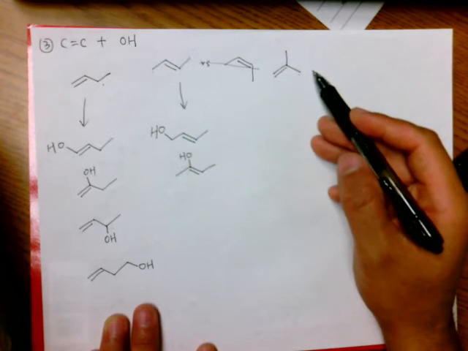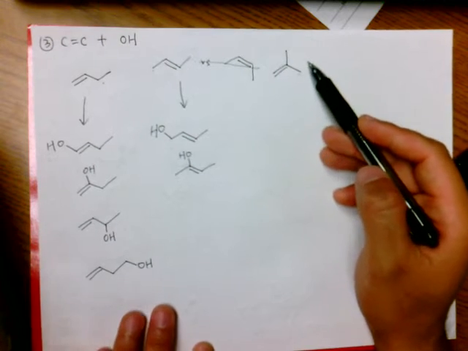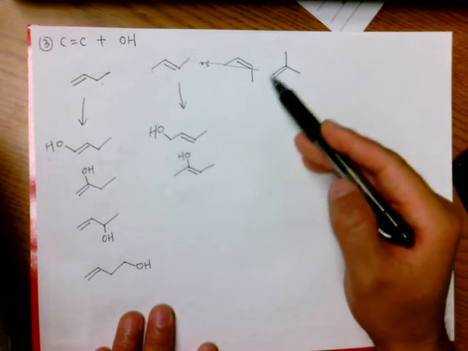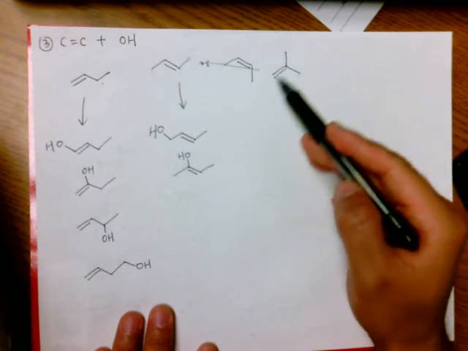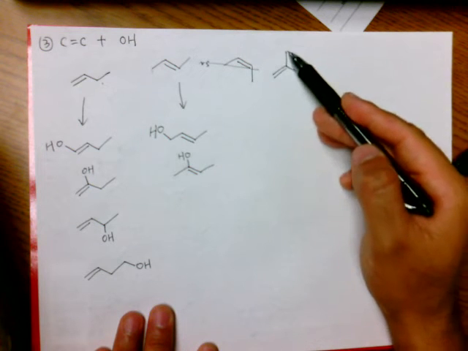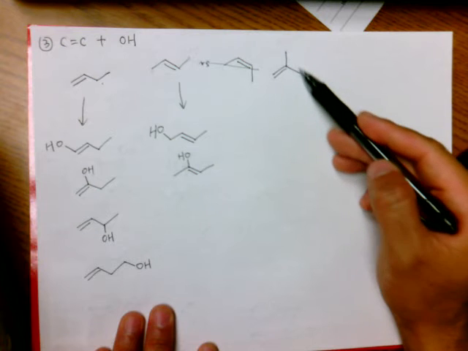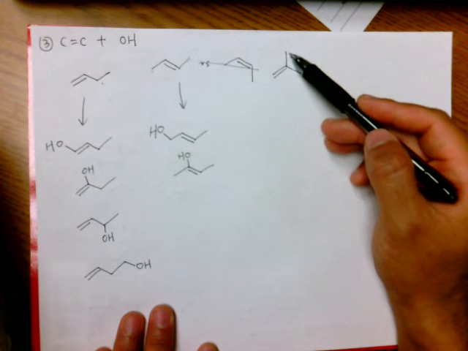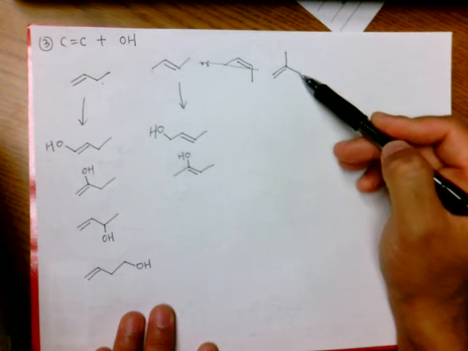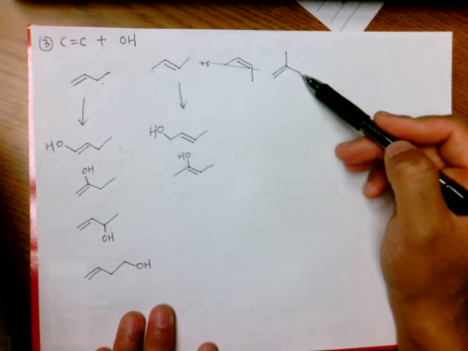So now we move on to the third. For this one, if you look, once again, you will see some symmetry along this line. This position with the single bond and this position, these 2 are actually equivalent. So now you can add OH either on this side or the other side. They will give us the same result.